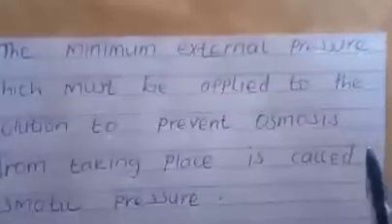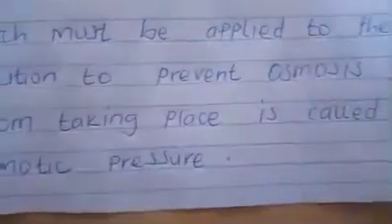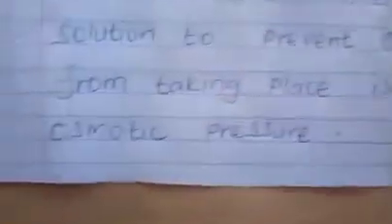The minimum external pressure which must be applied to the solution to prevent osmosis from taking place is called osmotic pressure. And the higher the osmosis, the higher the osmotic pressure.